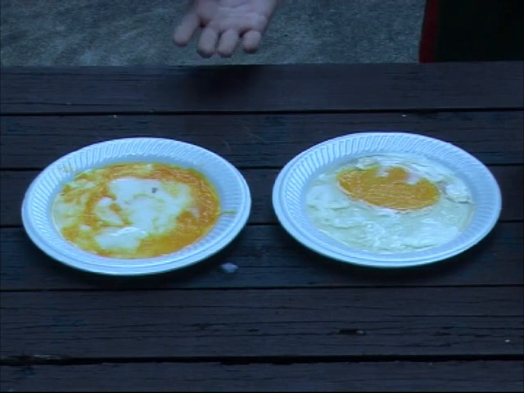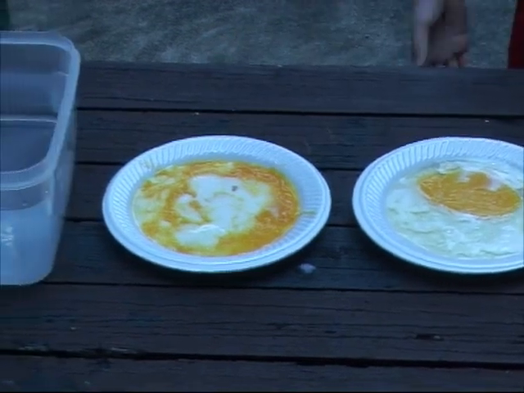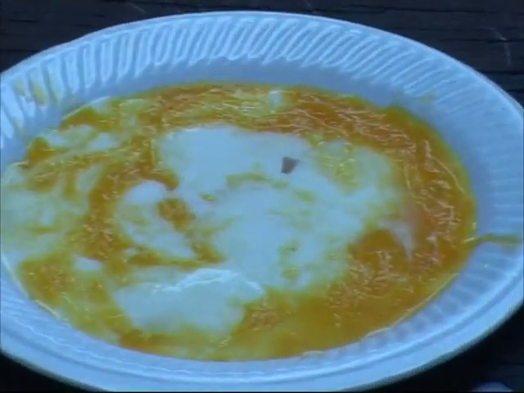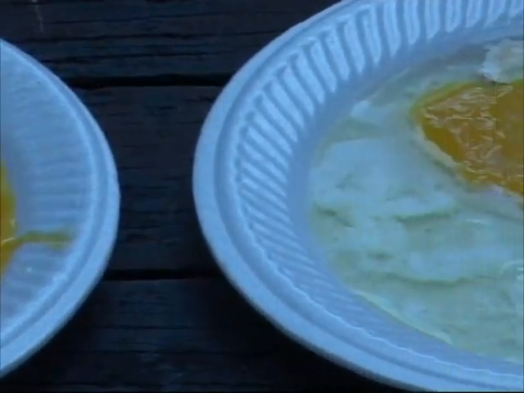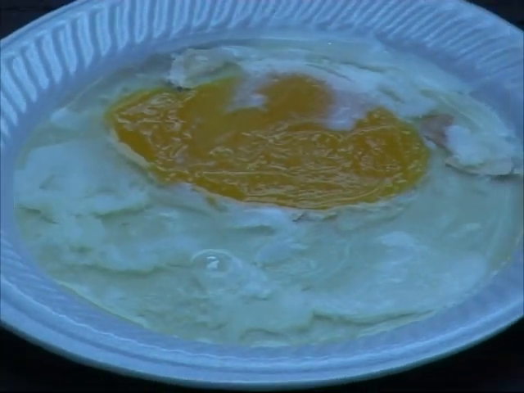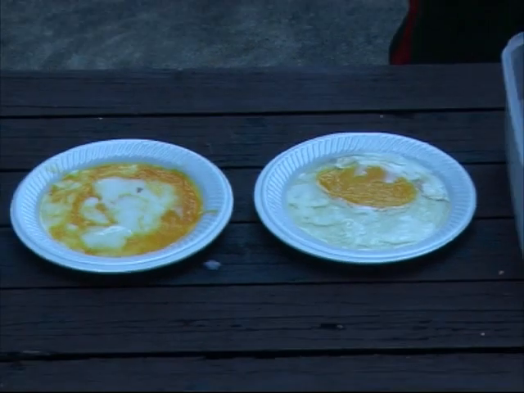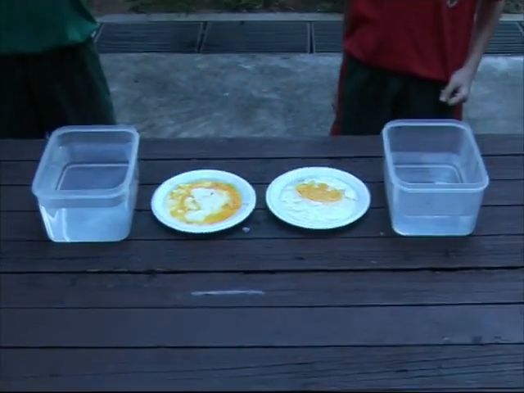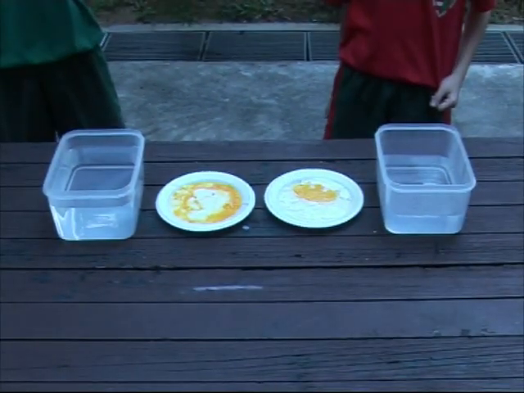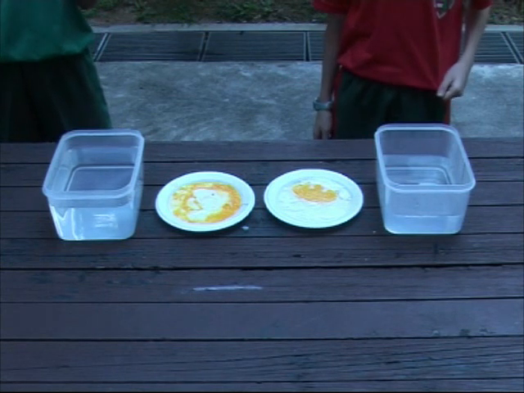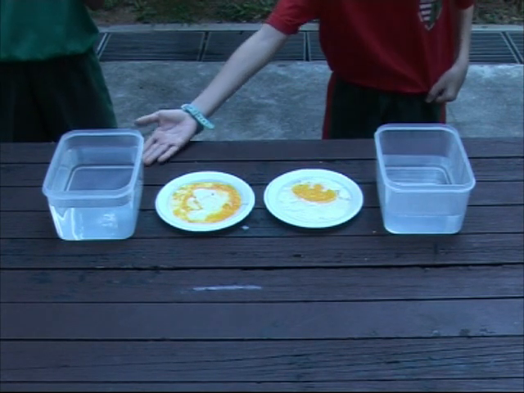How come yours look more well cooked than mine? Eh? I thought the temperature is the same. So the amount of heat is the same? The only difference we had was the amount of water. You had more than mine.